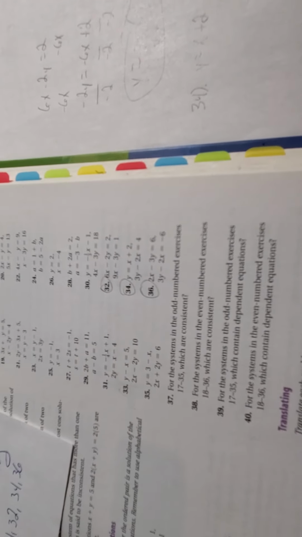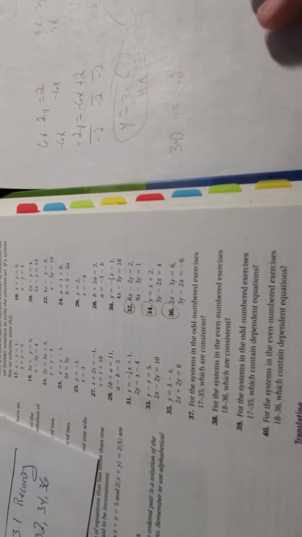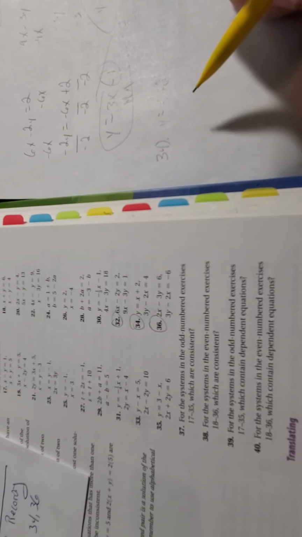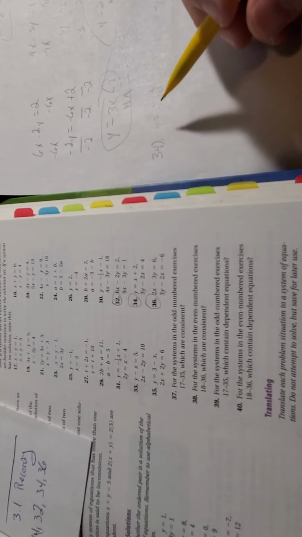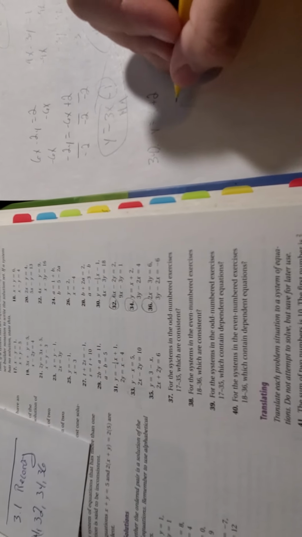So 34, our first part of the problem is y equals x plus 2. The second part of the problem is going to be 3y minus 2x equals 4. So same thing, I'm going to put both of these equations into y-intercept form. And so with this first, for y equals x plus 2, it is actually in slope-intercept form already, so I don't need to do much with it.